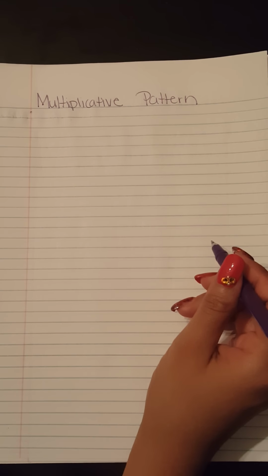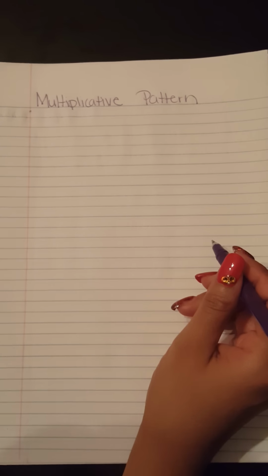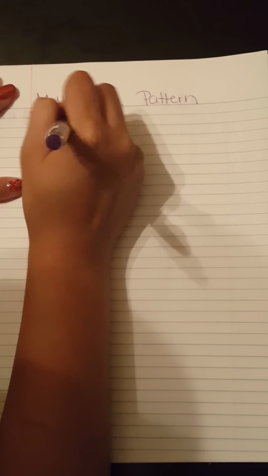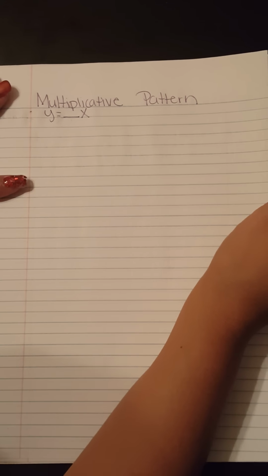Hello boys and girls, today we're going to be working with the multiplicative pattern. And the multiplicative pattern is based on multiplication. So the equation we're going to be using today is y equals a number x. And we know that this is multiplication because every time we have a number next to a letter with no operation symbol in between, that always means to multiply.